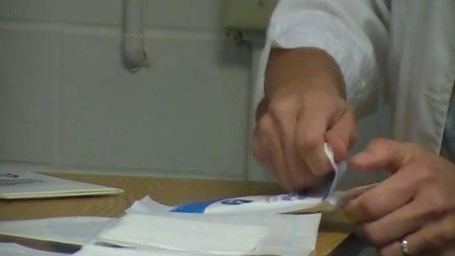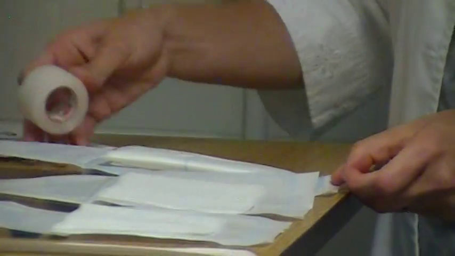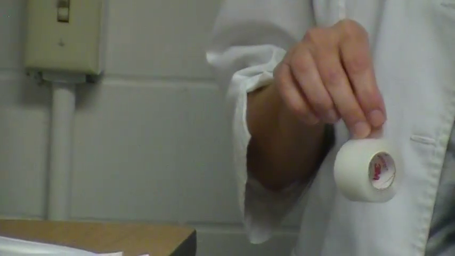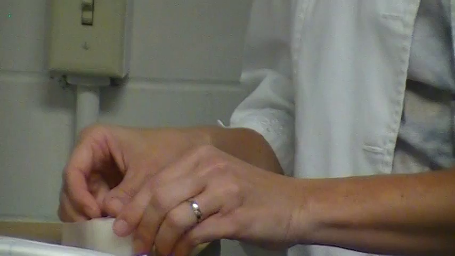My ABD pad's going to be the last thing that I put on, so I'm going to go ahead and have it last. I'm going to go ahead and just have my tape ready to go. I can't stick it on here because that's not good standard precautions. Just have it ready to go like that.